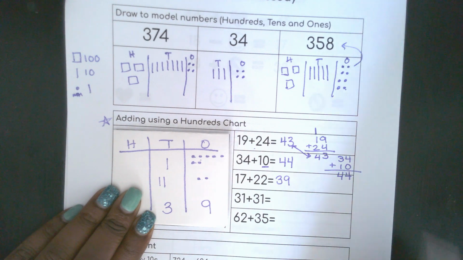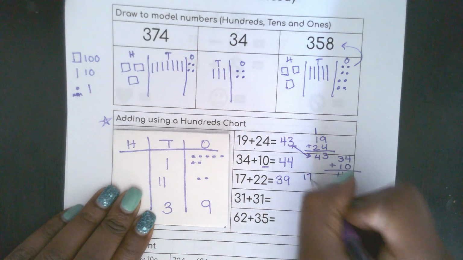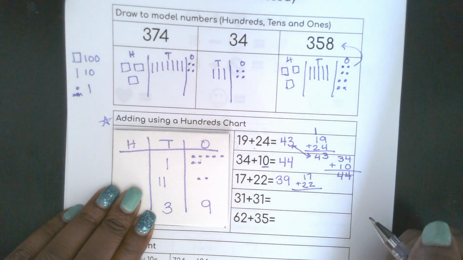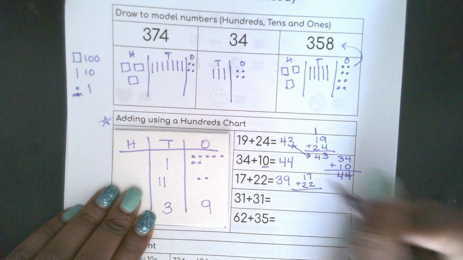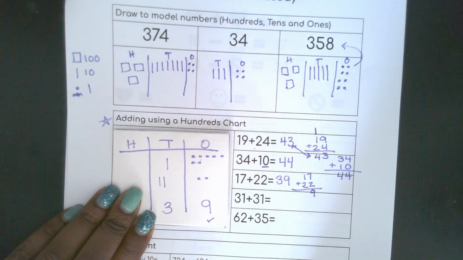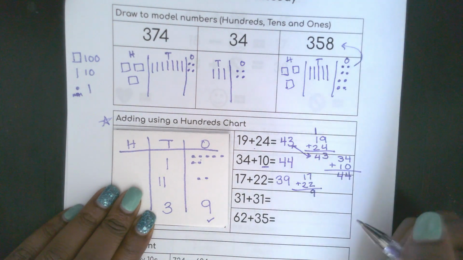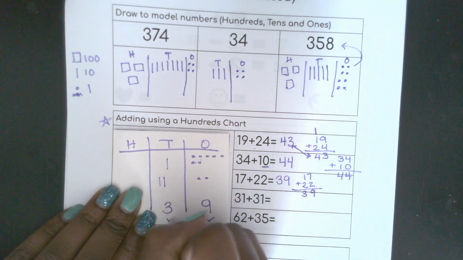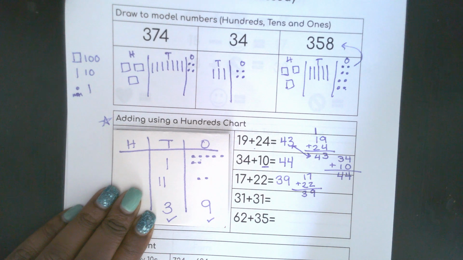Standard algorithm time. 17 plus 22. 7 plus 2 gives me 9, just like right here. 10 and 20 gives me 30. Wow, it's the same answer.